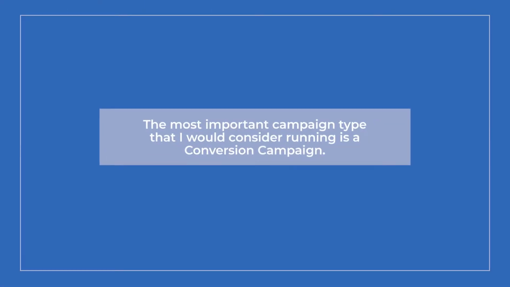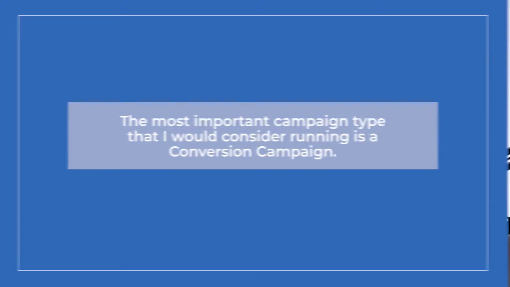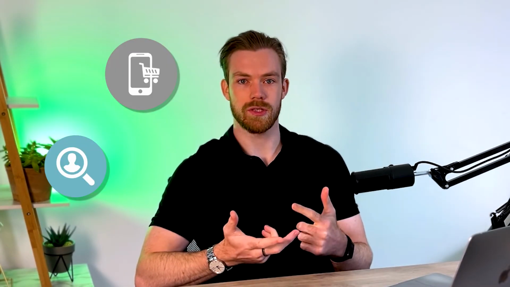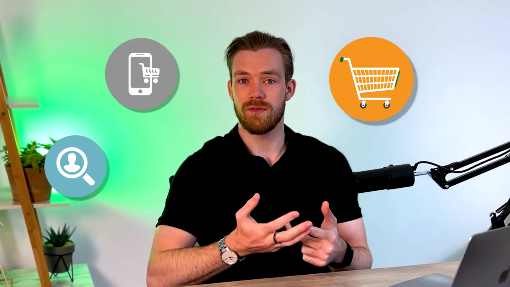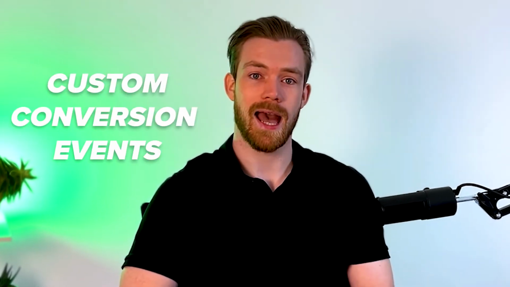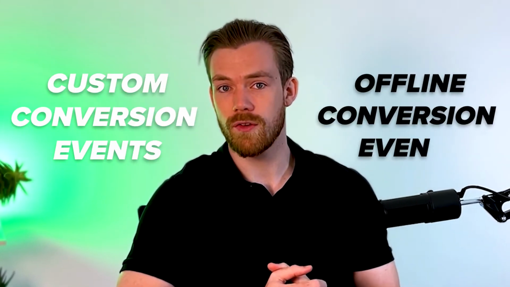There's really 2 or 3 that I mainly go with, and the rest I sort of ignore and don't really touch from time to time. So the most important campaign type that I would consider running is a conversion campaign. This means you can optimize for any of the online web conversion events that happen. So for example, when someone becomes a lead, when someone purchases your product, when someone adds a product to cart, even when they view content on your specific site. There's lots of different conversion objectives you can run. You can also run custom conversion events and even optimize, I guess, for offline conversion events as well.